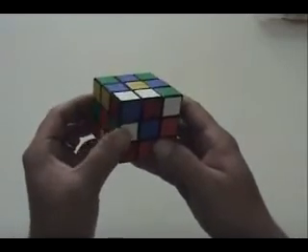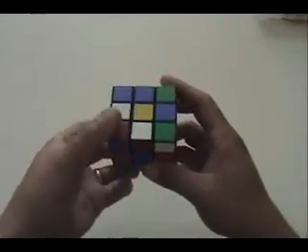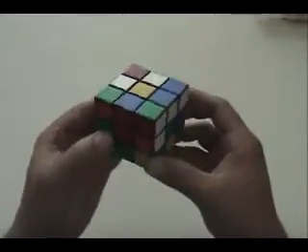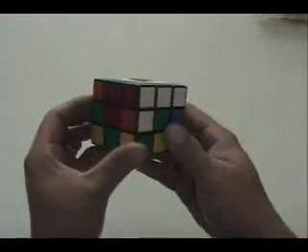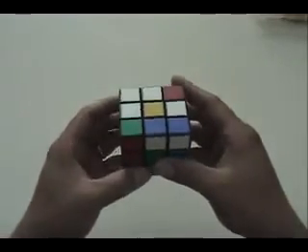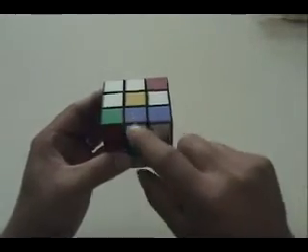Here we go. Here's the white green piece. We'll just bring that up like that. That was pretty simple. Now let's look for another white piece. Here's a white and orange piece. So let's bring that up right there. And here's the last one, the white and blue.